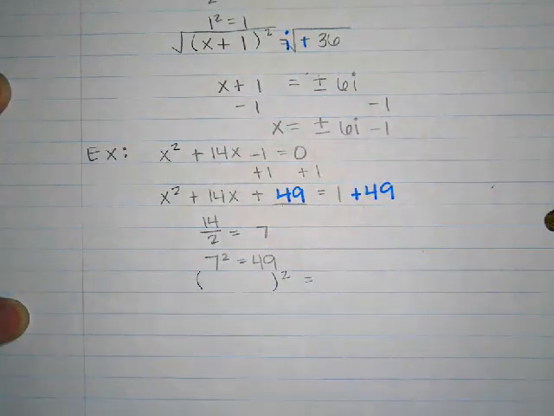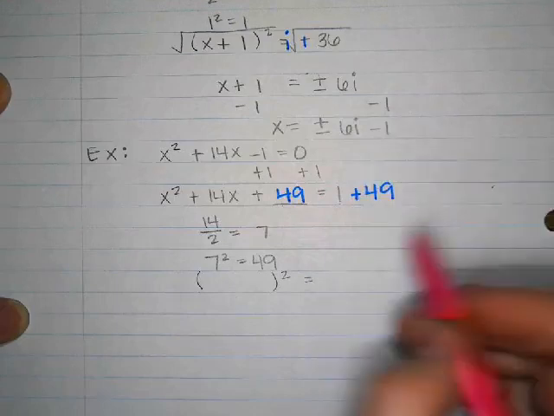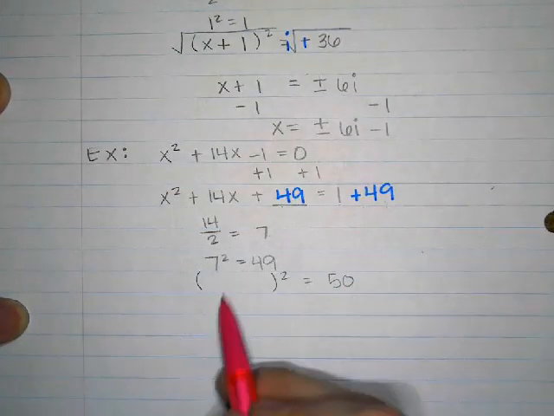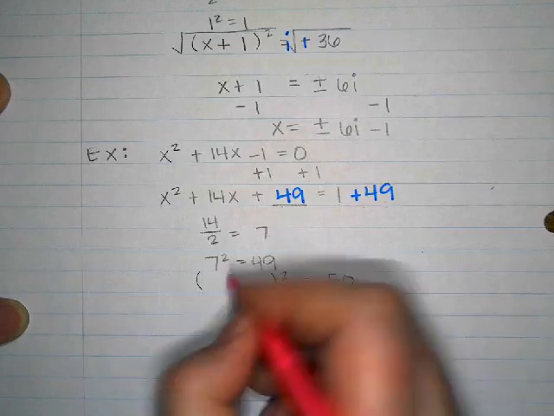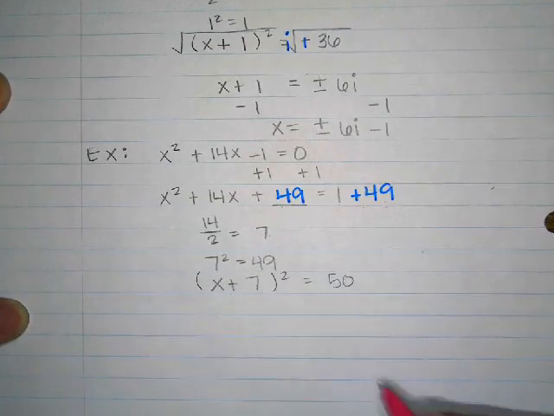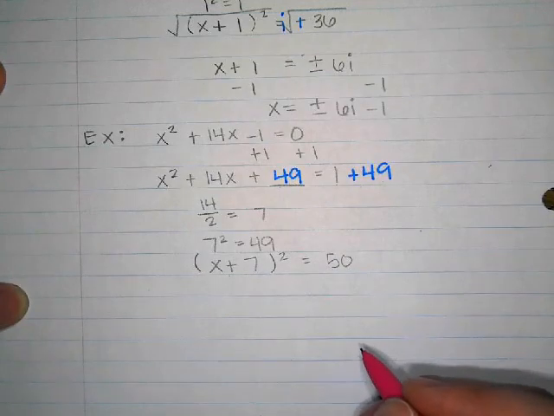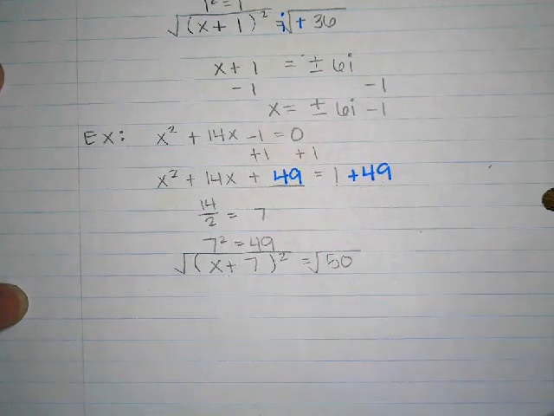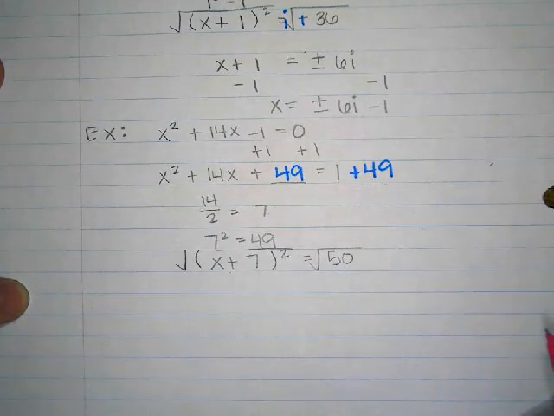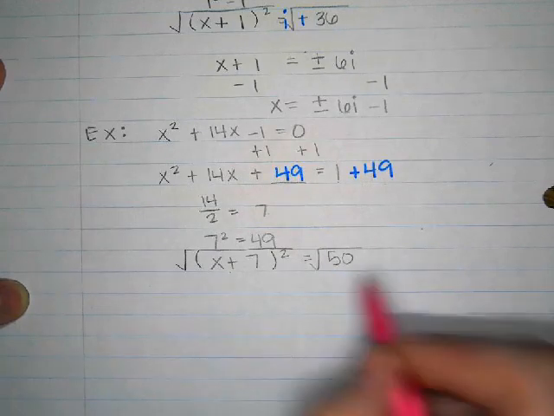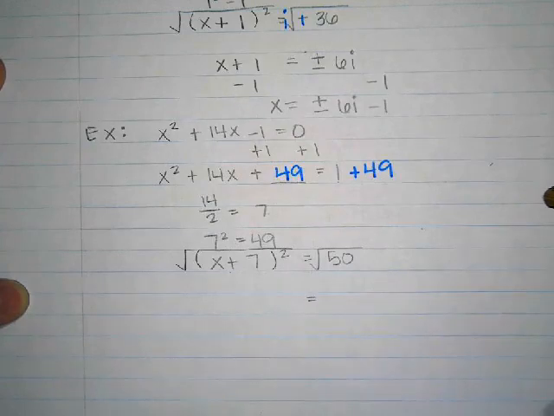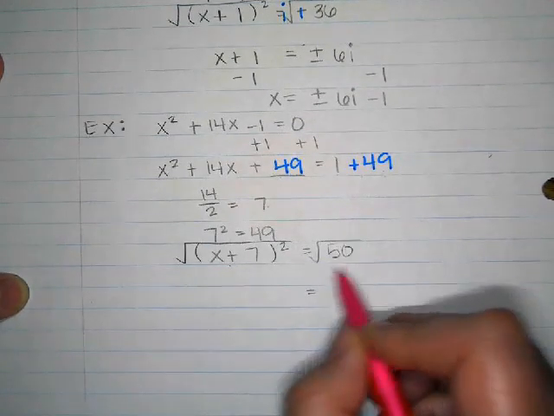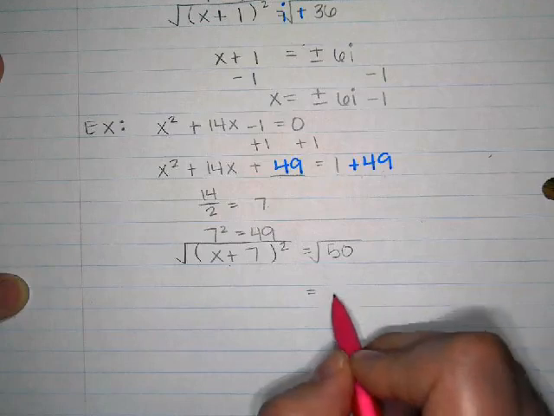50, okay. And what is in the parentheses? X plus 7, okay. And we're square rooting both sides. Okay. And what should I do now? Okay, so I have... Okay, so what do I write for this? Would it be x plus 7 equals? X plus 7.